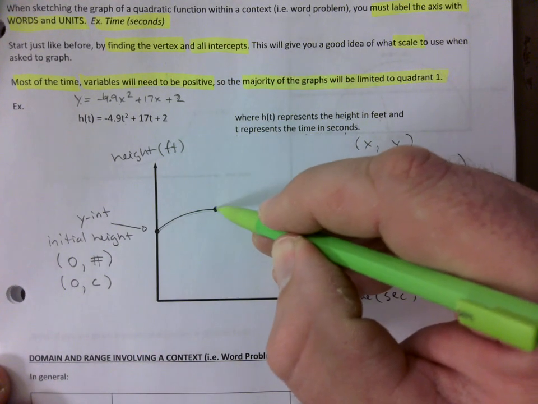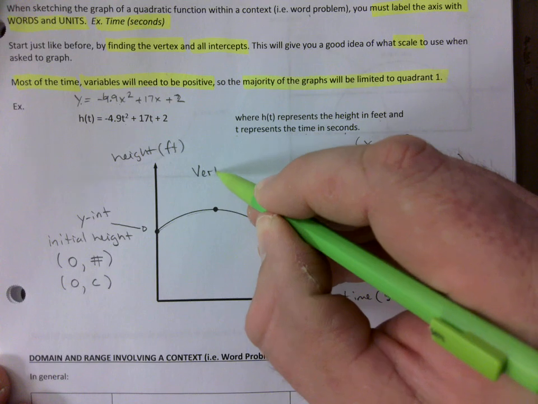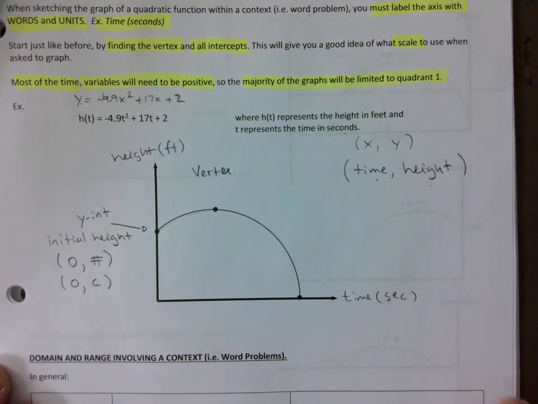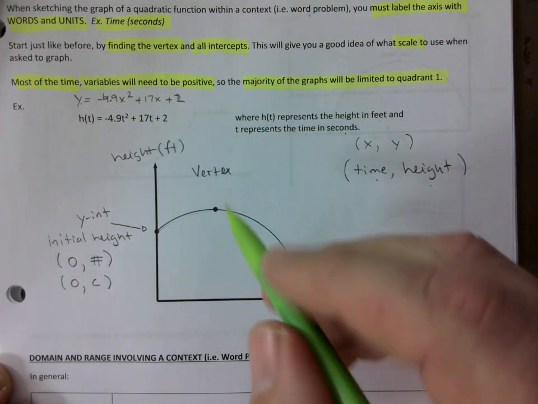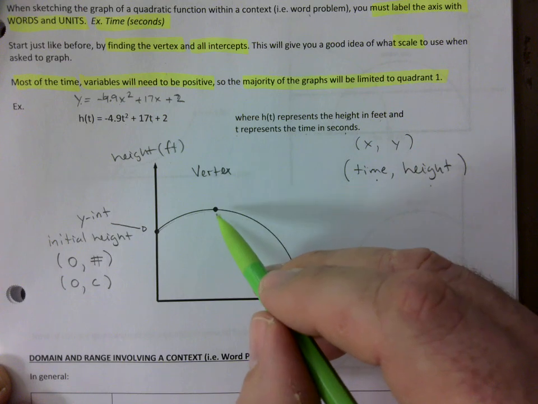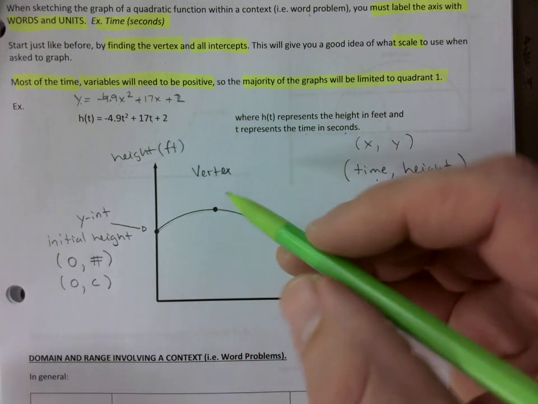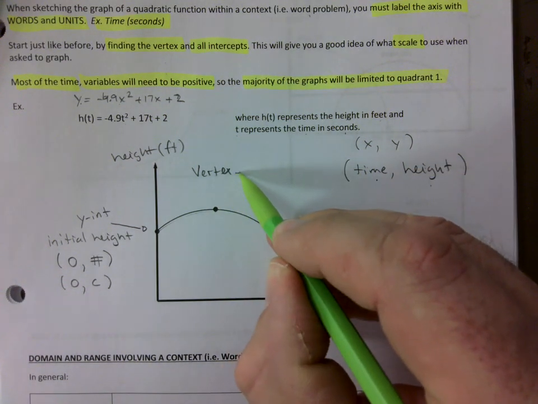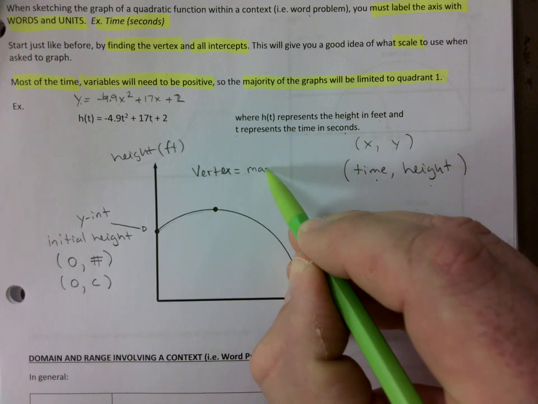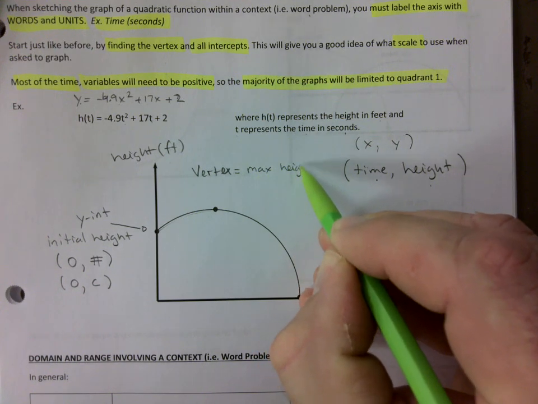Then we've got this point here. We used to call that the vertex. We still will refer to that as the vertex. But this is the maximum height, right? So I'll just say max height in this case.